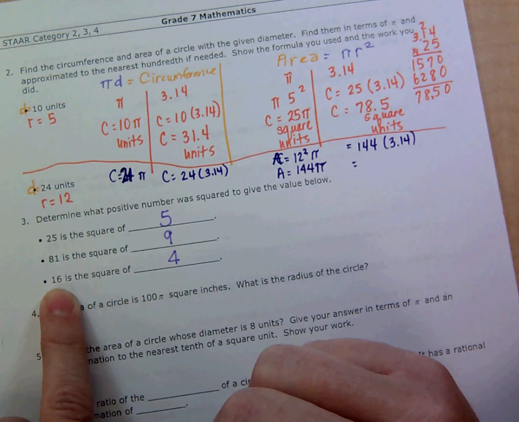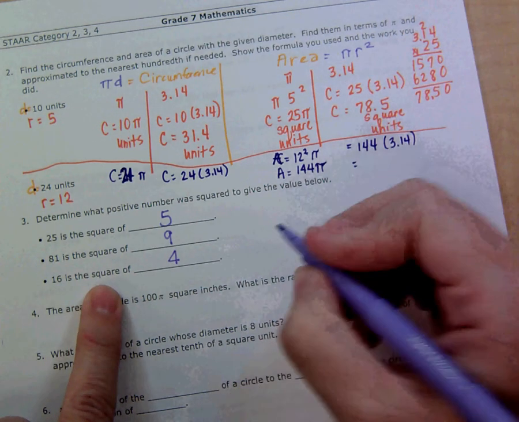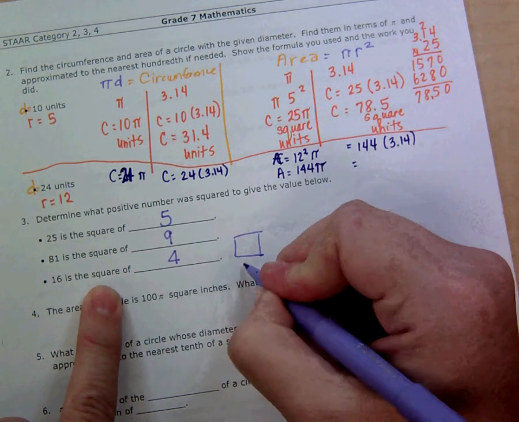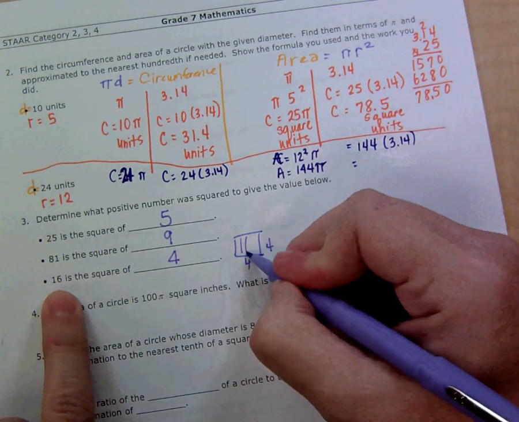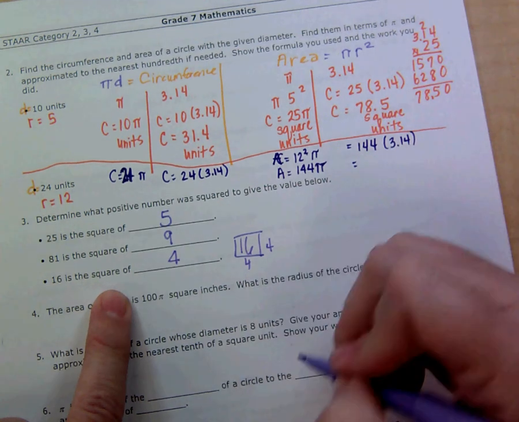So that's what it's talking about when it says it is the square of. Think about it as this square. 16 is the square of 4 times 4.